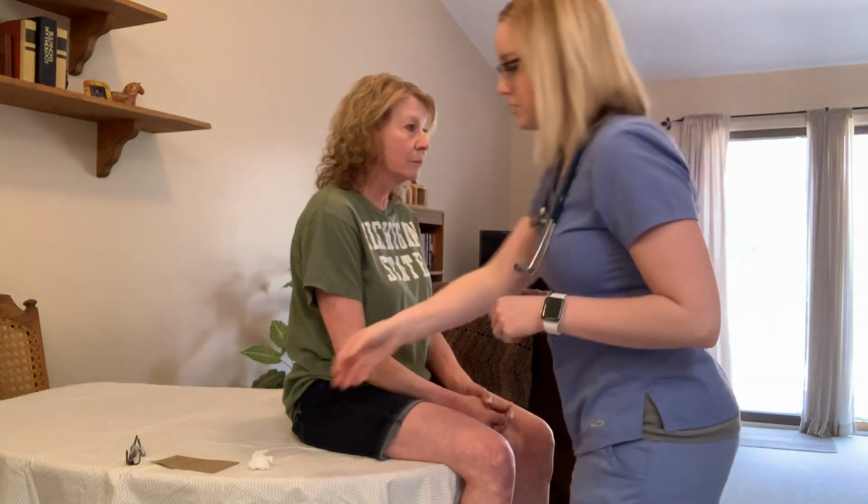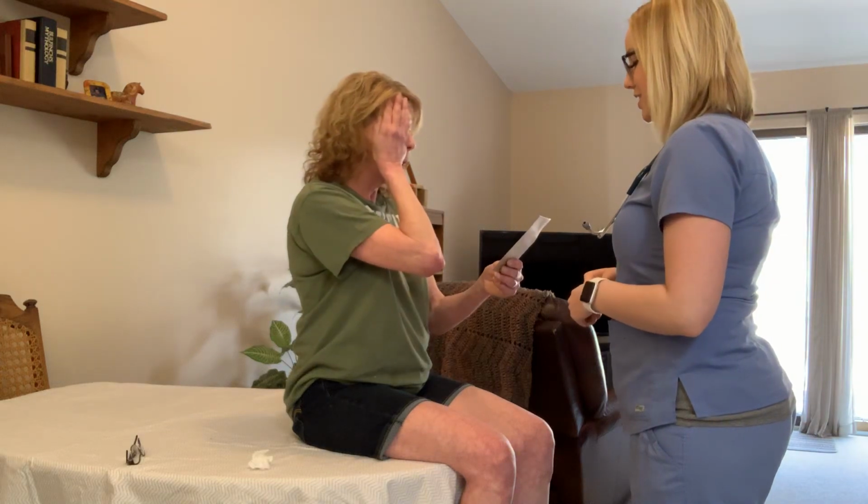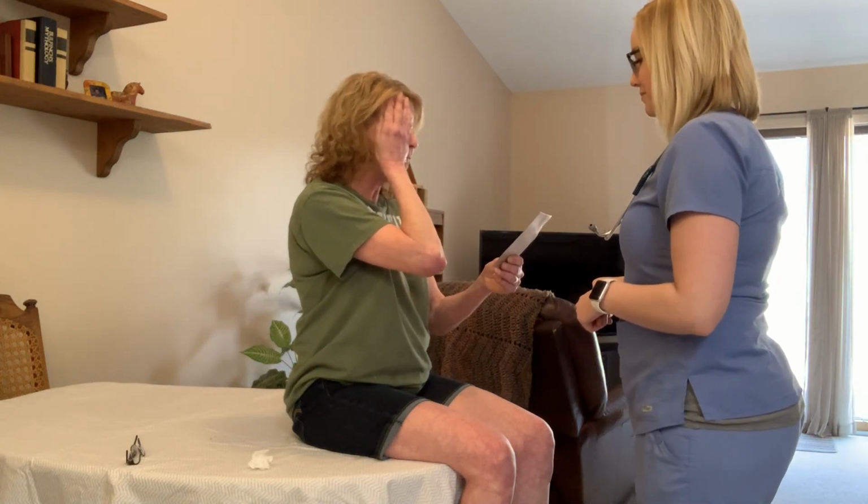Very good. And we will check your nearsighted vision here with this card. If you could hold this about 12 inches from your face and cover your left eye, please, and read the first line. Little Red Riding Hood. And then if you could cover your right eye and read the second line. I saw it on the TV last night. Okay, thank you. I'll take this.